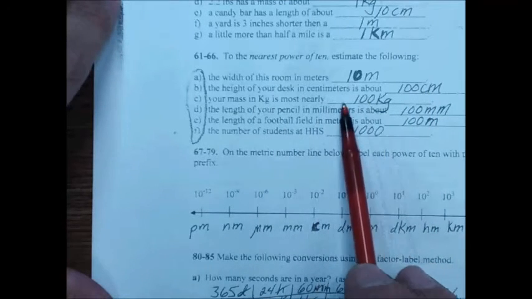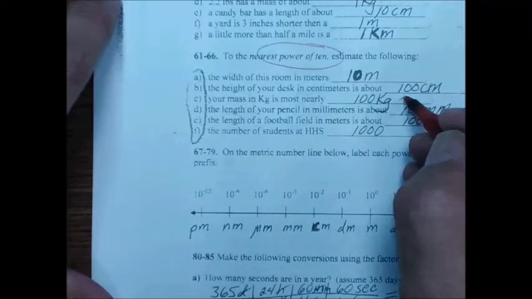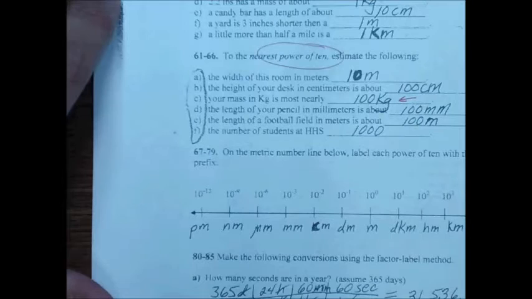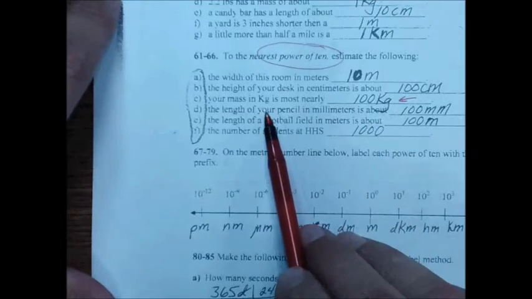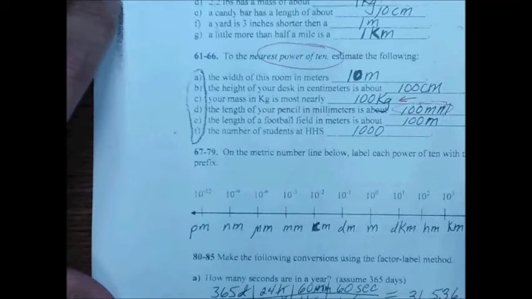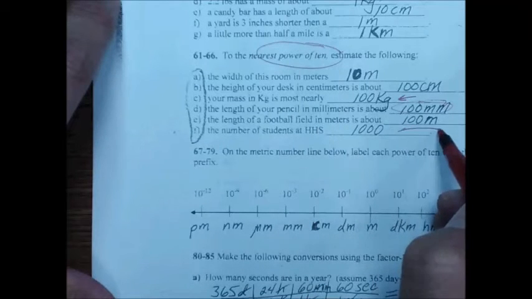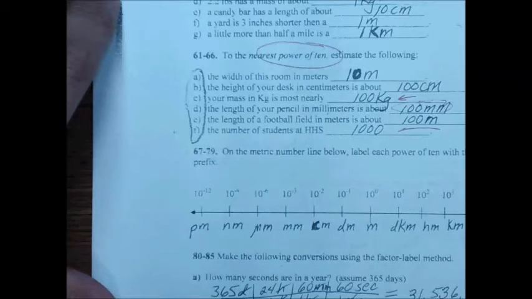The mass of your body, well, to the nearest power of 10, that'd be 100 kilograms. For me, that's 220 pounds. Now, you could go under that and say 10 kilograms, but that would only be 22 pounds. So what's closer? The length of your pencil in millimeters, 100 millimeters, 10 centimeters. Again, that's about 4 inches. But we could go either way on that, and then it would be either much too big or much too small. The length of a football field in meters is about 100 meters, which is actually a little longer than a football field. It's about a football field including the end zones.